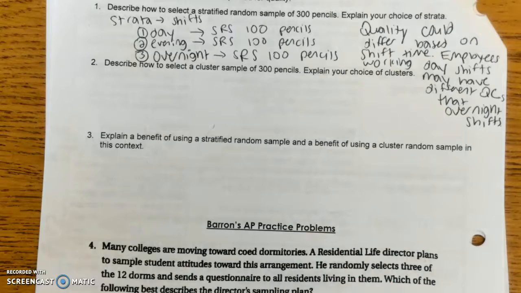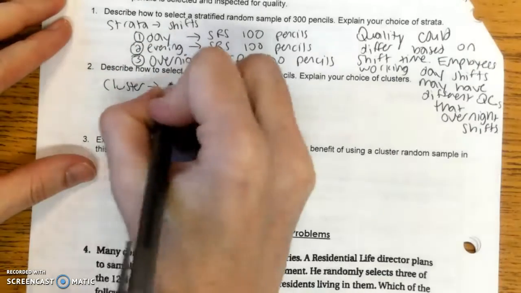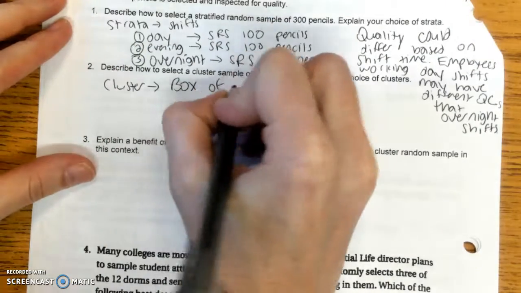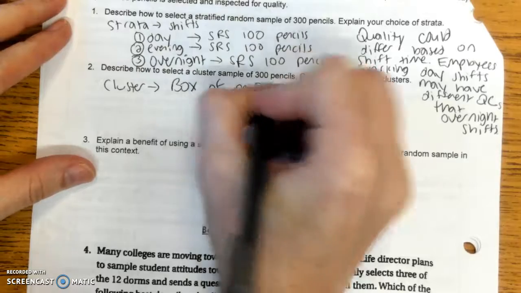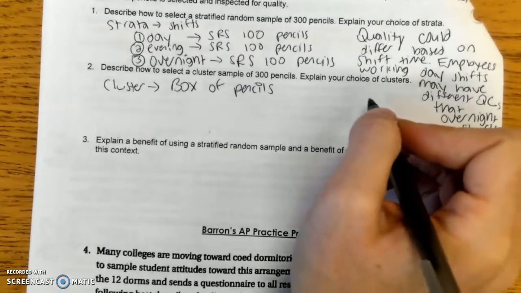All right, number 2, describe how to select a cluster sample of 300 pencils. Explain your choice of clusters. Go ahead and pause the video and try and come up with your choice of clusters and how you would do a cluster sample with these pencils. I think that the clusters that make the most sense here is the box of pencils. Once we select a box, we're going to test every single pencil in that box, right?